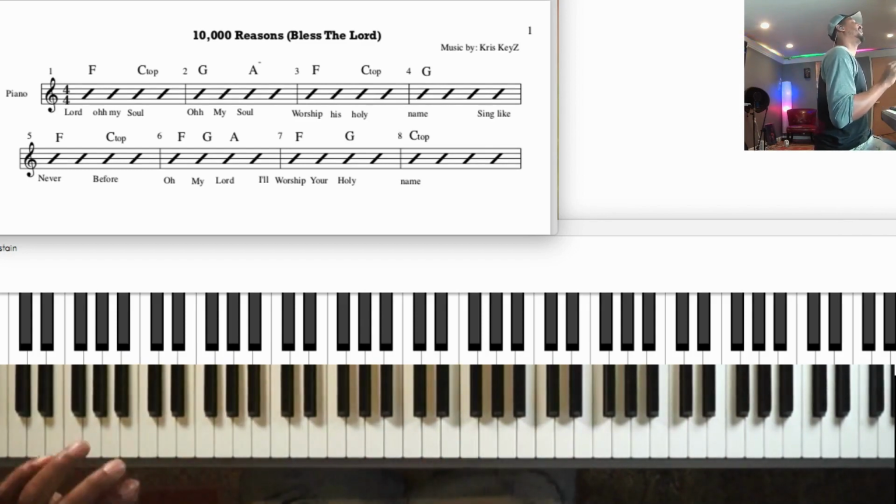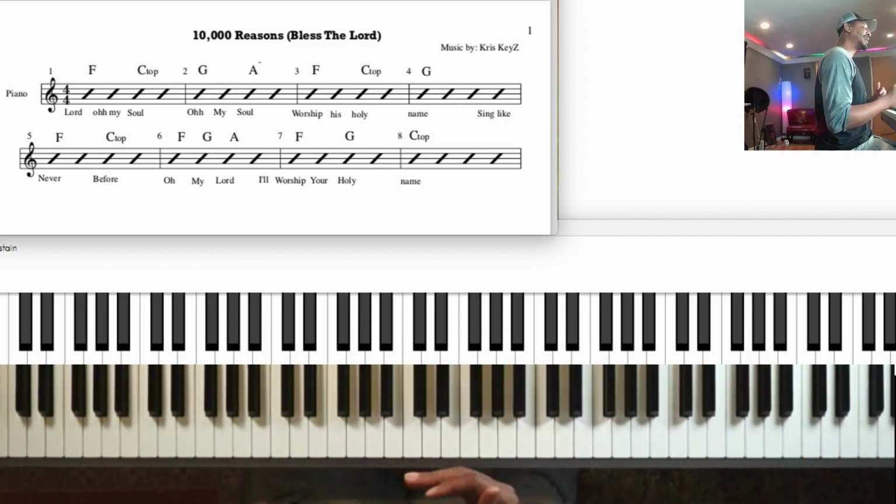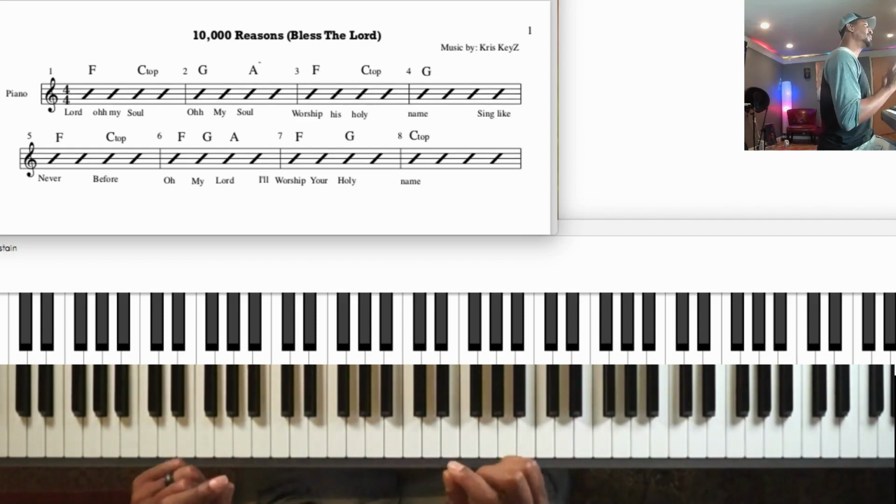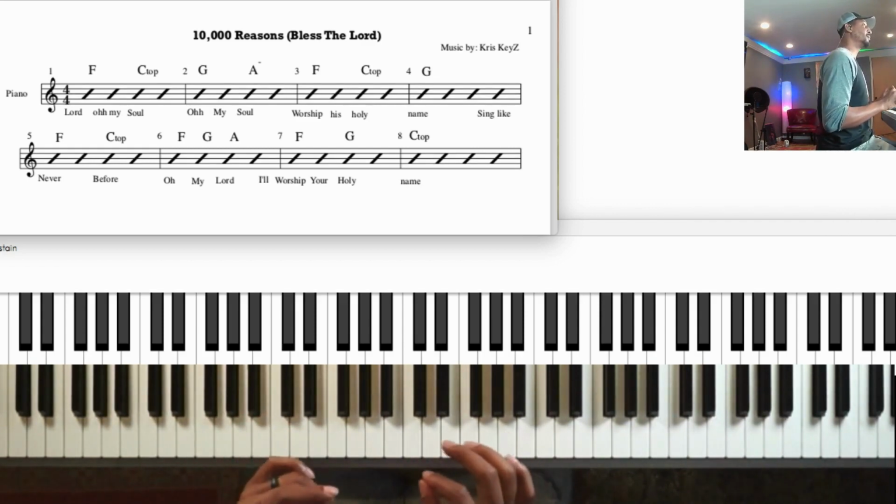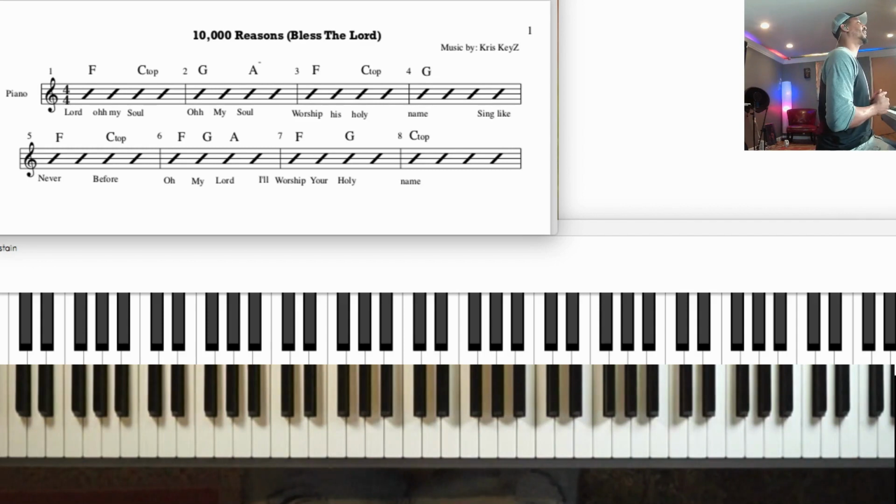All right. Now there's one more thing for you guys that are a little bit more advanced that want to know, okay, I got this, but how can I spice it up a little bit? Well, you could do one simple thing by just adding your rhythm and one note in between. That would give it a lot more flavor. Let me show you exactly what I'm talking about.